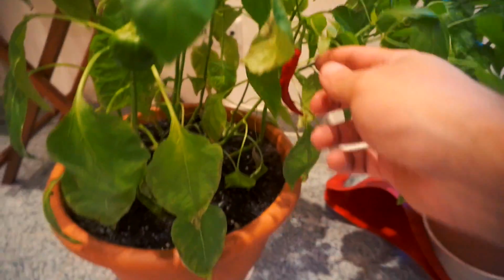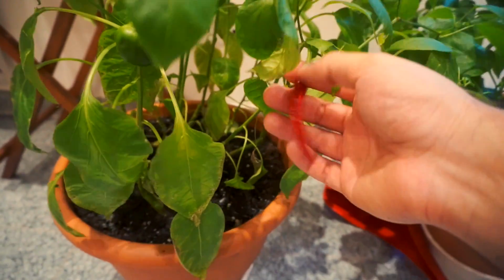Home, time to make dinner. Today is the first time I'm using one of my homegrown chilies for cooking. It took half a year to get this. It cost me a whole lot more than just buying a bunch of them, so very inefficient. The red one is really spicy.